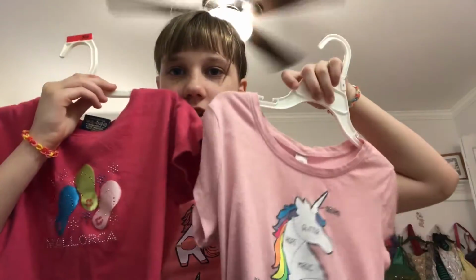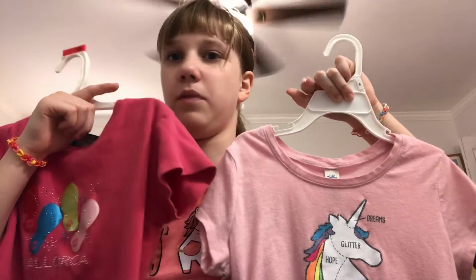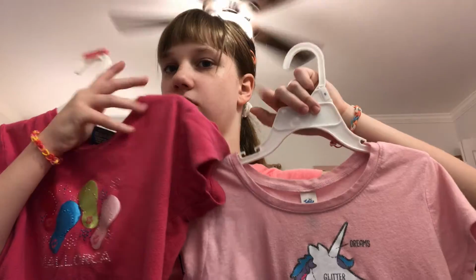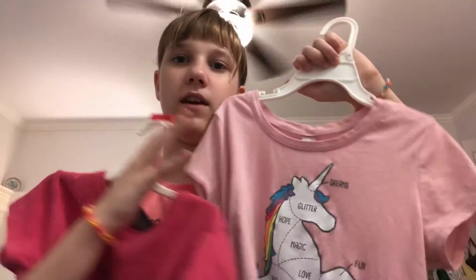Now, monochromatic is basically just the same color but a bunch of different tones. For example, take these two items of clothing. They are both pink, but they're just different shades of pink. This one is a darker pink, or like a hot pink, and this one's like a more pastel pink.